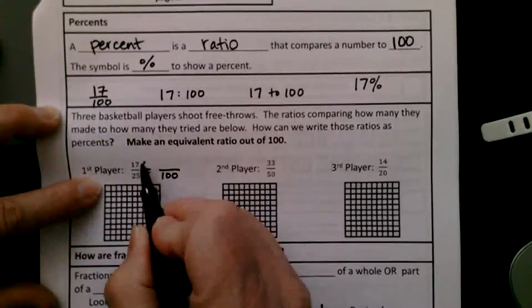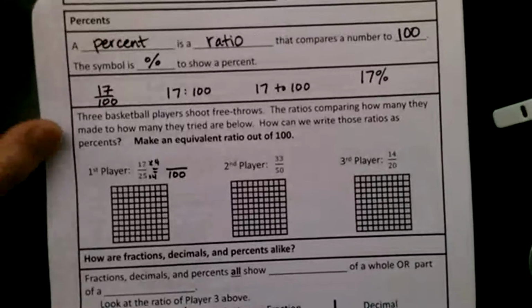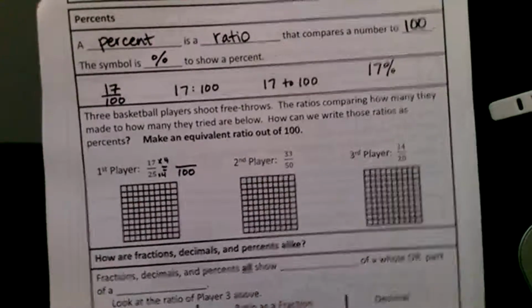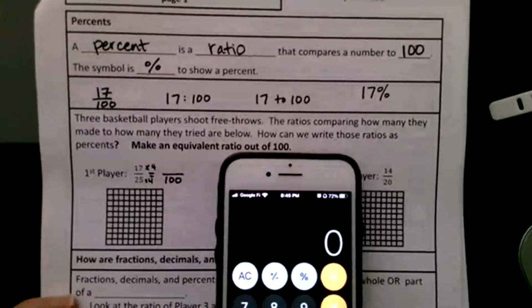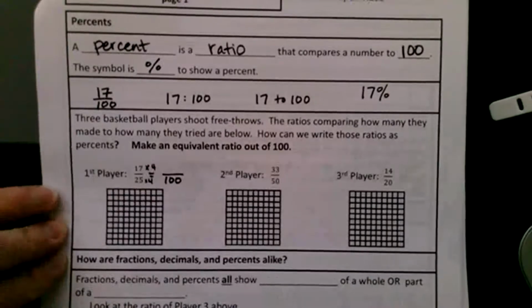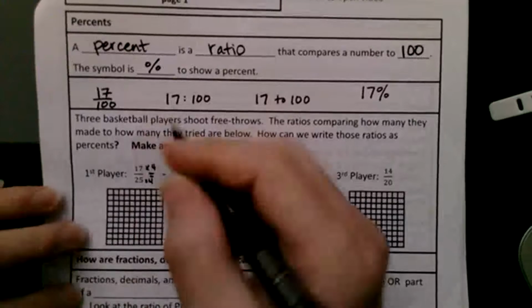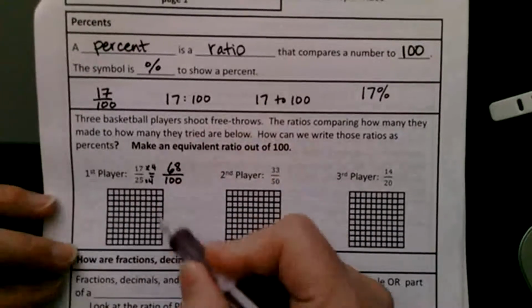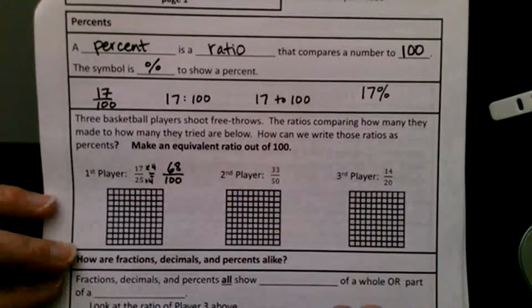Well, that means we have to multiply 17 times 4. And remember, in this module, you are allowed to use your calculator. So you don't have to know what 17 times 4 is. You can just put in 17 times 4, and you get 68. So what we're going to do here is show this grid has 100 little squares.